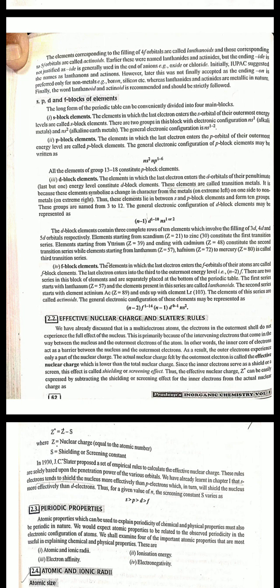The d block elements contain three complete rows of 10 elements, which involve the filling of 3d, 4d and 5d orbitals respectively. The elements starting from scandium (Z = 21) to zinc (Z = 30) constitute the first transition series. Elements starting from yttrium (Z = 39) and ending with cadmium (Z = 48) constitute the second transition series, while elements starting from lanthanum (Z = 57), hafnium (Z = 72), to mercury (Z = 80) are called the third transition series.